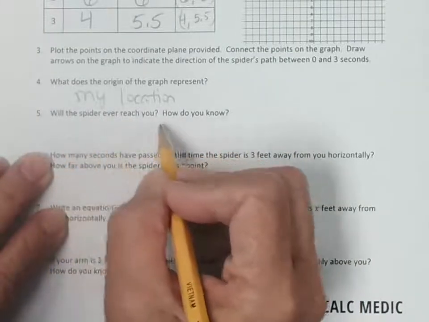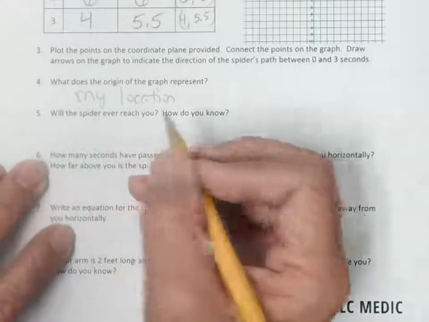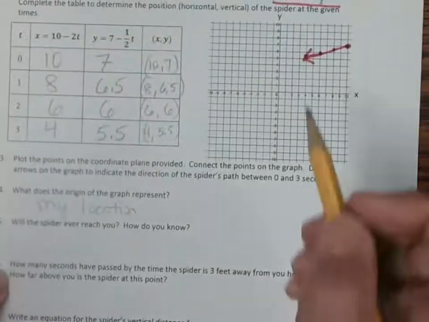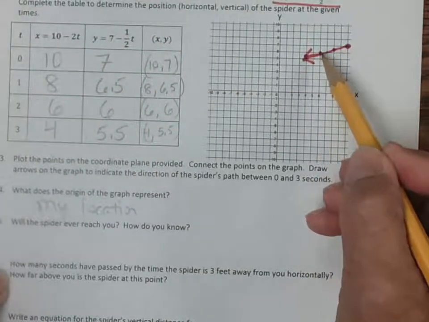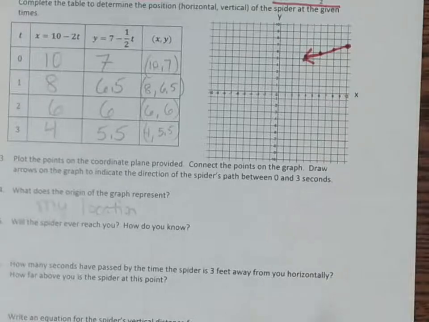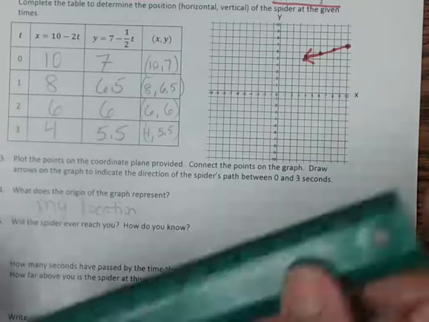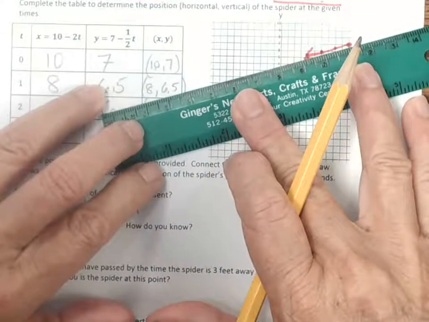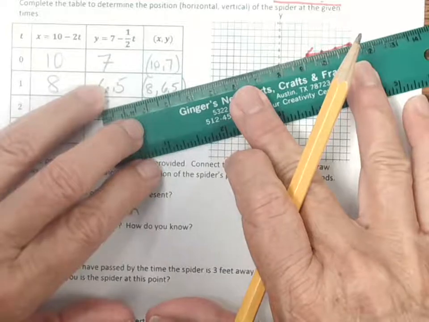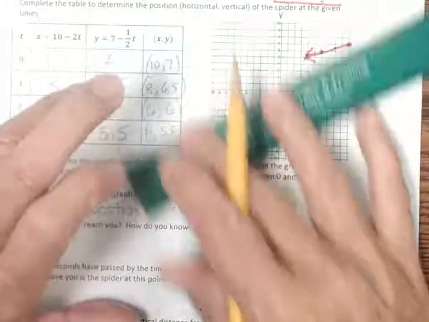Will the spider ever reach you? How do you know? I'm not sure. Let's take a look at the graph. If we were to continue on the same path, let's assume the spider does, does he come to the origin? If I were to just take a quick look here, it doesn't look like he ever gets to the origin. He's going to go past me.